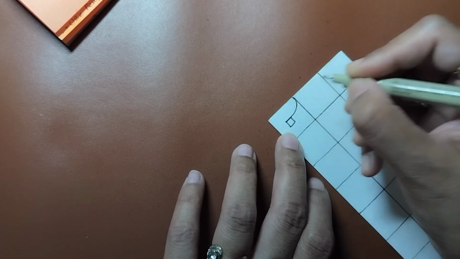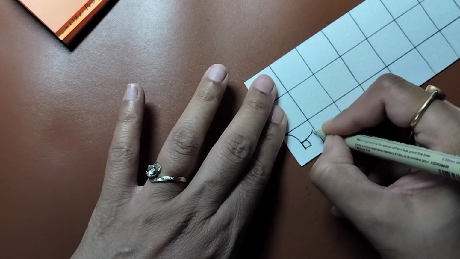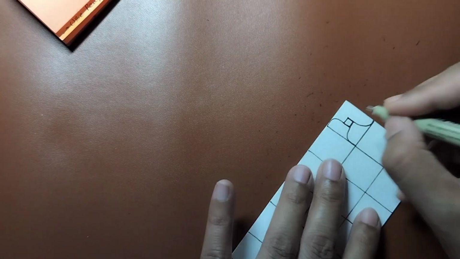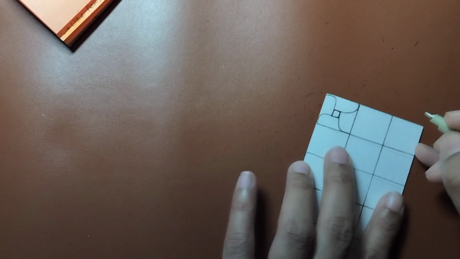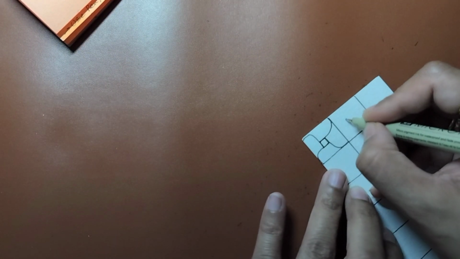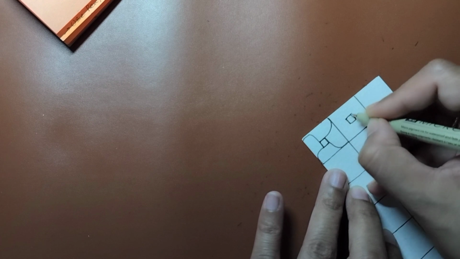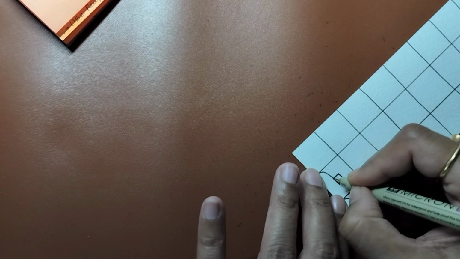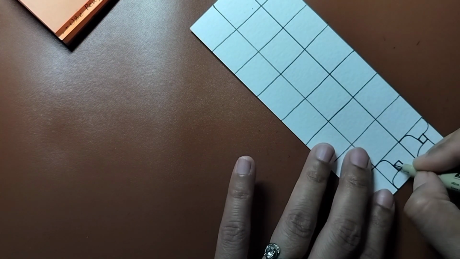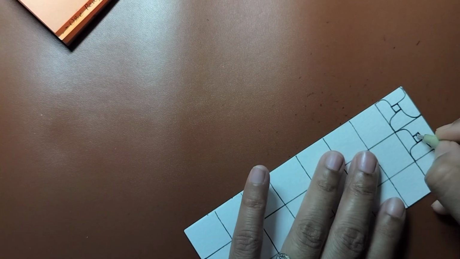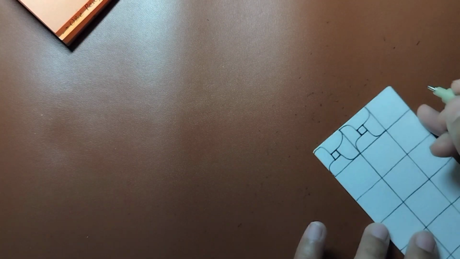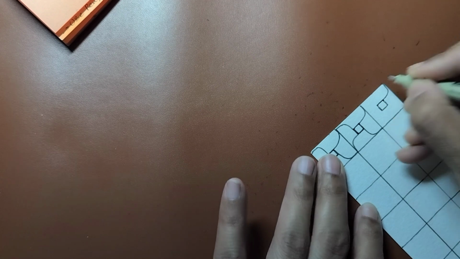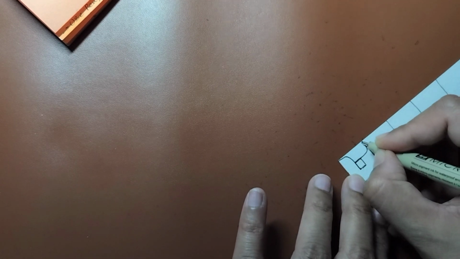Yes, so 1, 2, 3 and 4. The next one that I did was again anti-clockwise, but I'm going to go all in the same direction, just to give you a clue on how you can vary the look by drawing it clockwise or anti-clockwise. Yes, something like what we do for paradox.